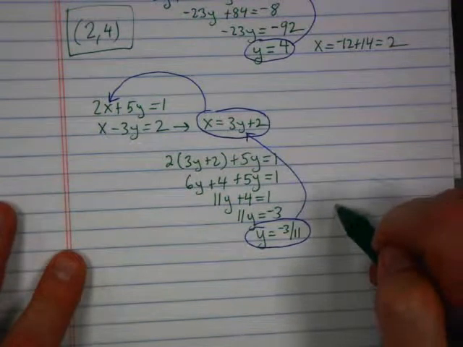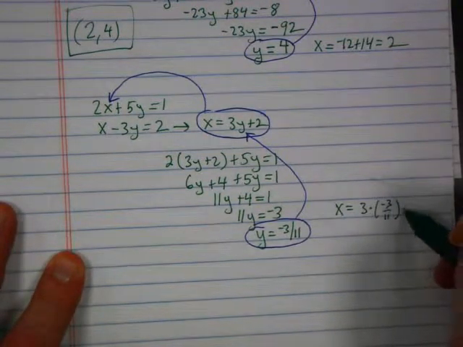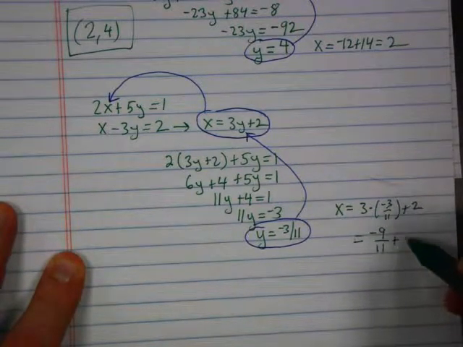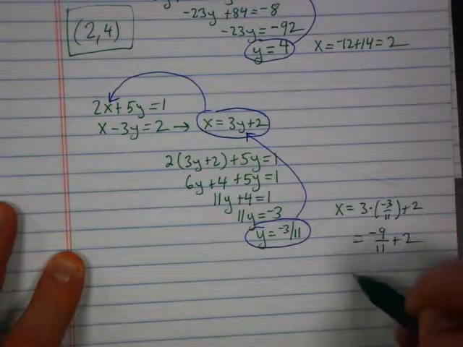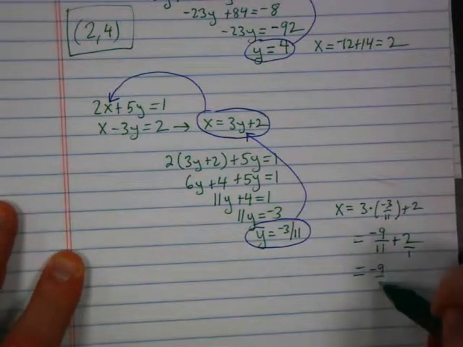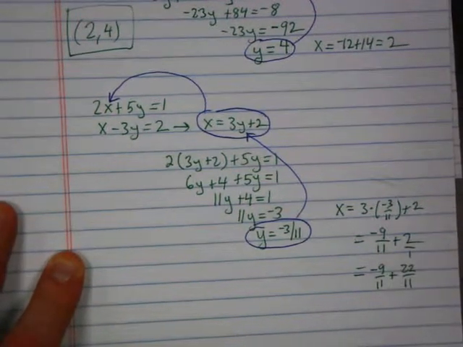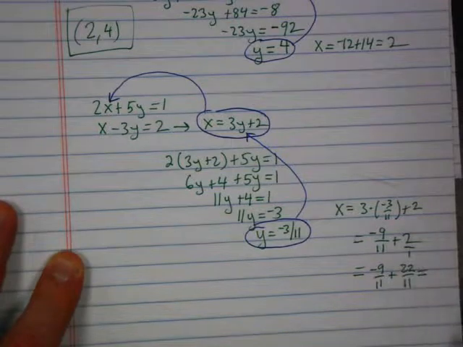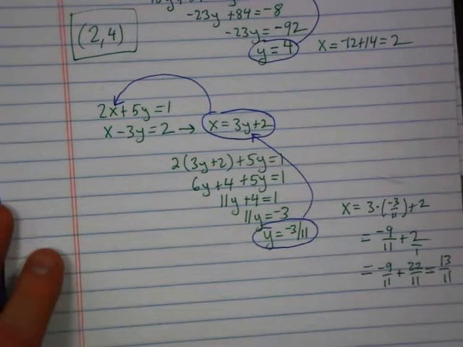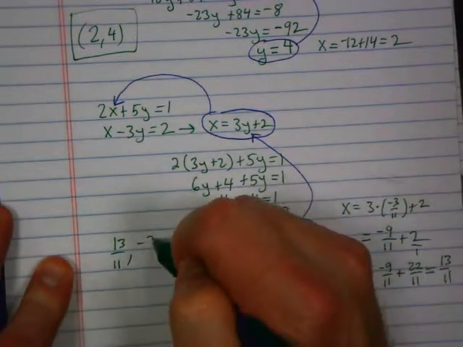So x is 3 times negative 3 over 11 plus 2. That's negative 9 over 11 plus 2. I think of 2 as being 2 over 1. I need a common denominator. That's minus 9 over 11 plus 22 over 11. That looks like it's about 13 over 11. So, answer, 13 over 11, negative 3 over 11.